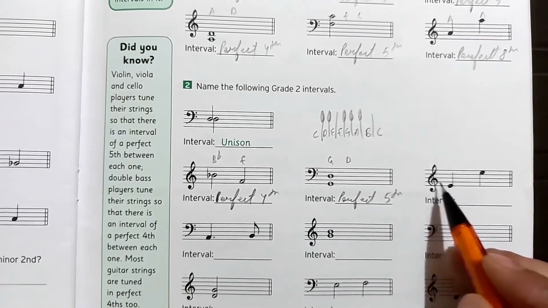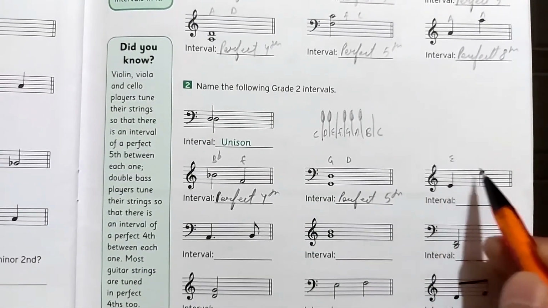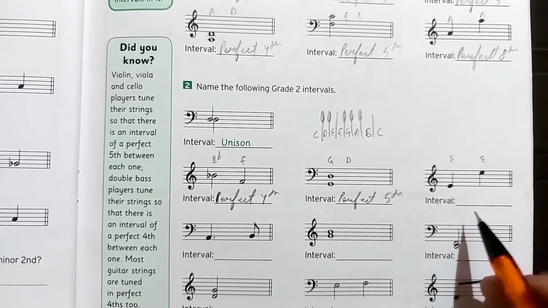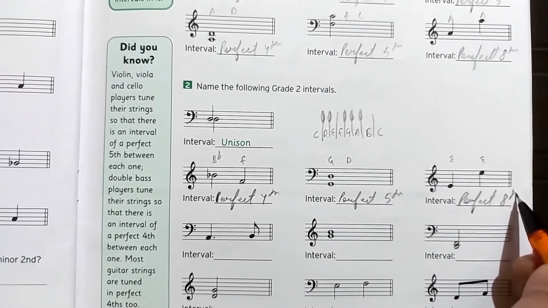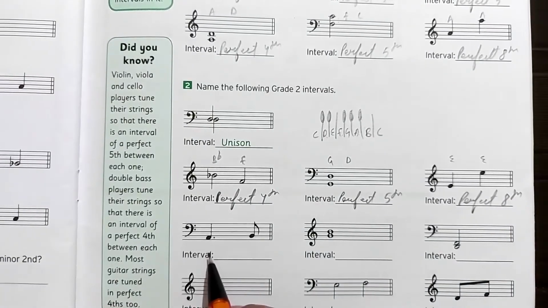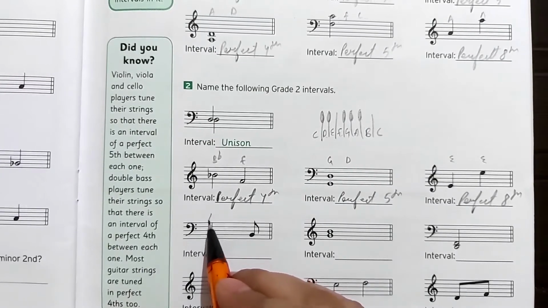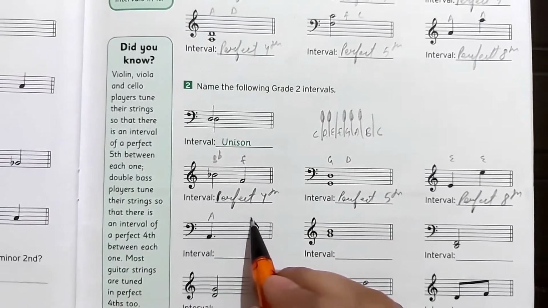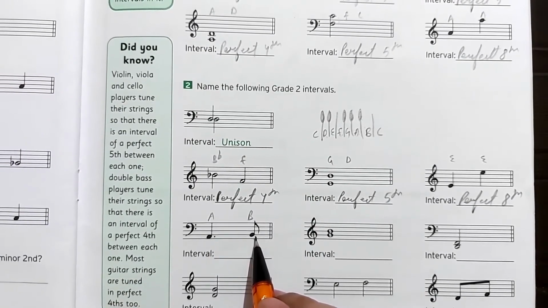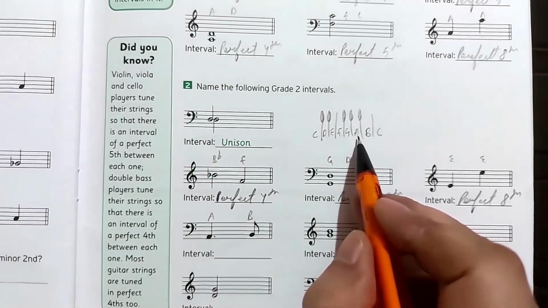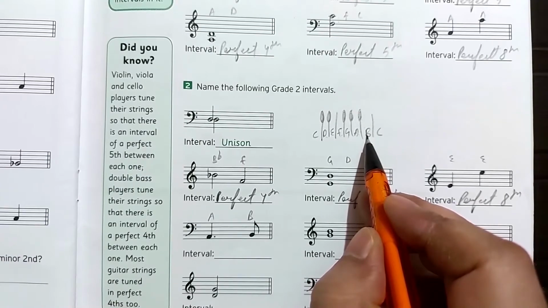Next we see this is treble clef, and this is E, and this is E again. So this is perfect eighth. Perfect eighth. Okay. Next, here this is bass clef, and this is A, and this is B. So A to B, it should be a major second.